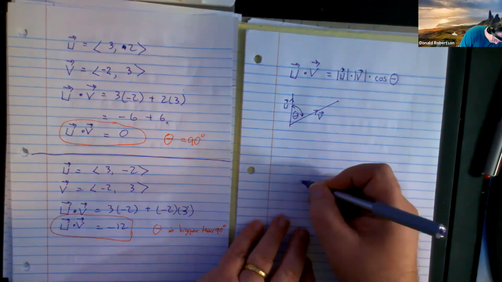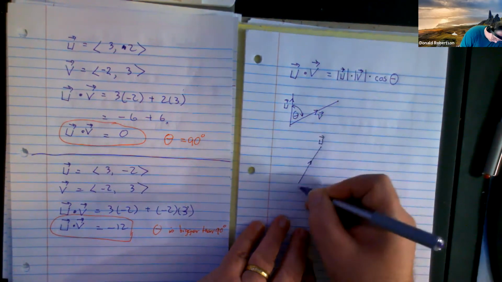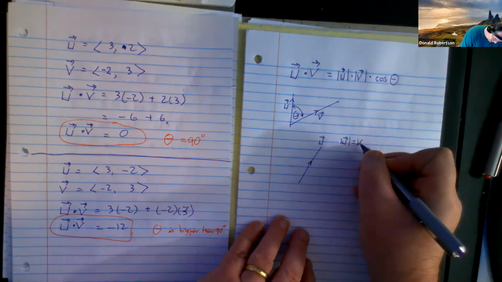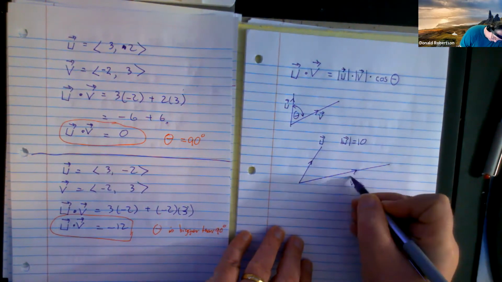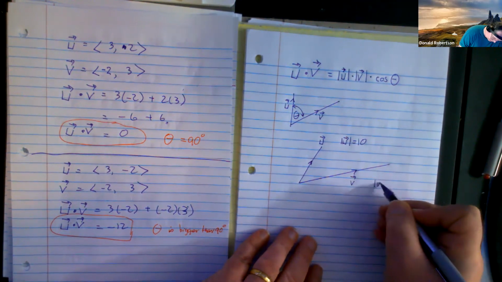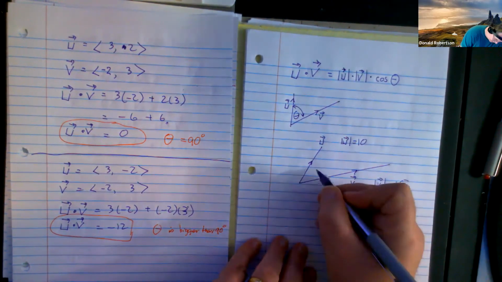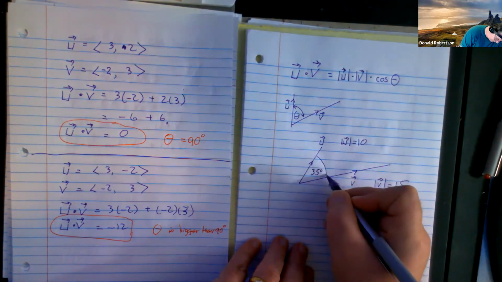So imagine I told you that vector U went in this direction, and I told you its magnitude was 10, and I had another vector V, this guy here, and I told you that the magnitude of V was 15, and I told you that the angle between them was 35 degrees.